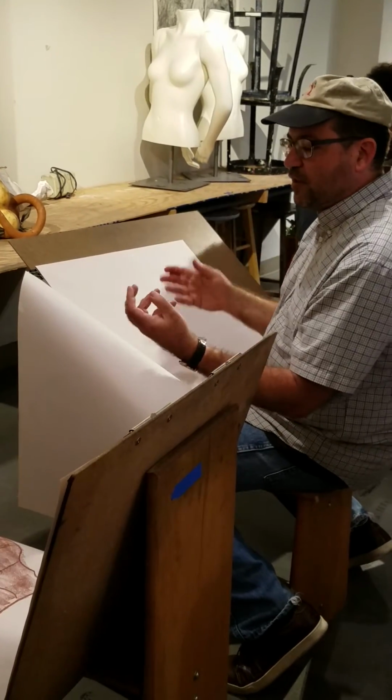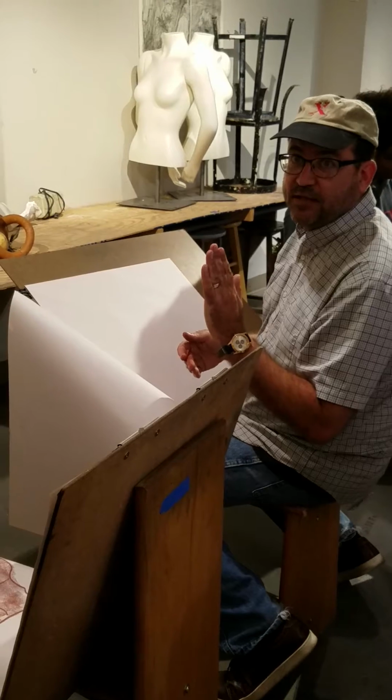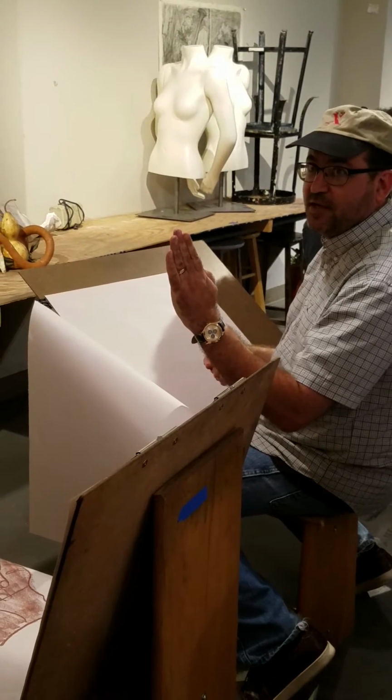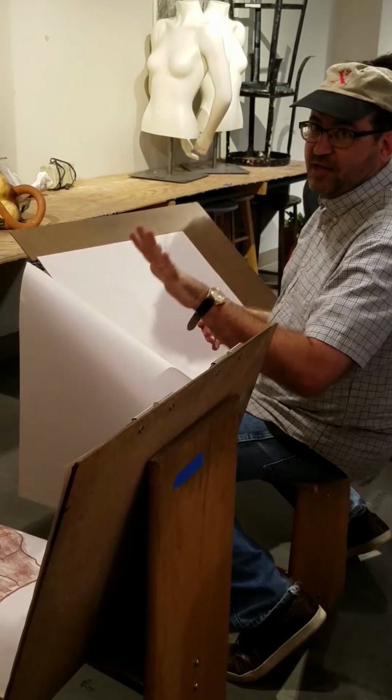So the way it works is, get your hand in a position. There are a couple of positions that you're absolutely not allowed to do. You can't draw your hand like this. You can't draw your hand like that, or like that, or like that. Not allowed.